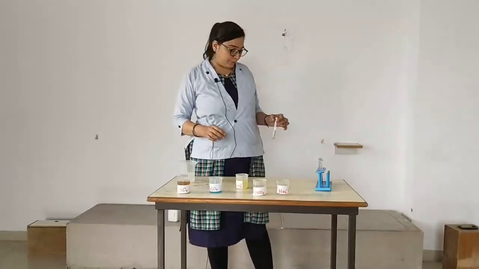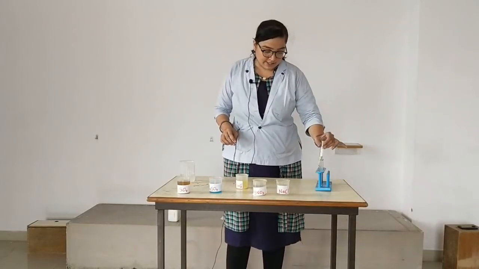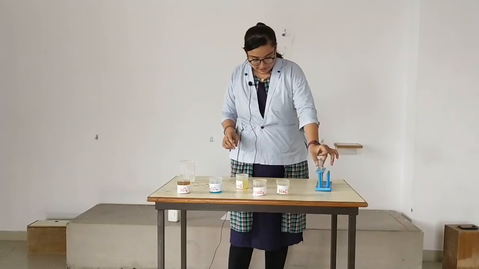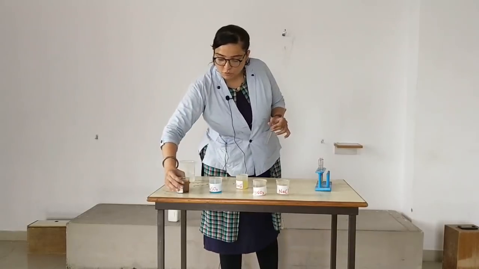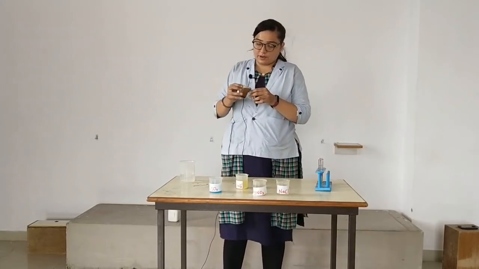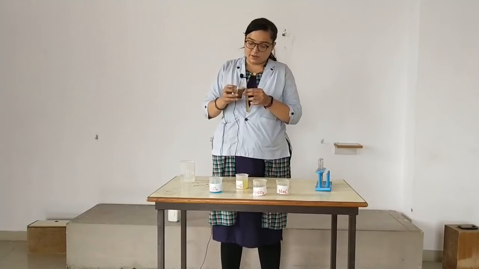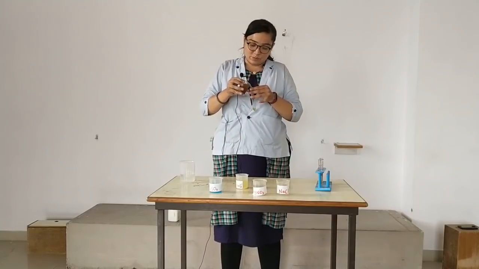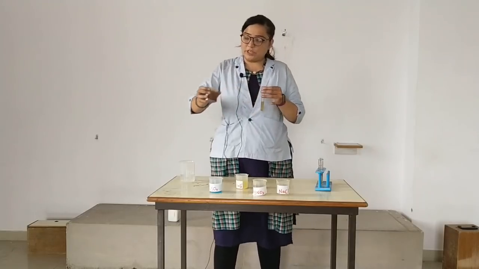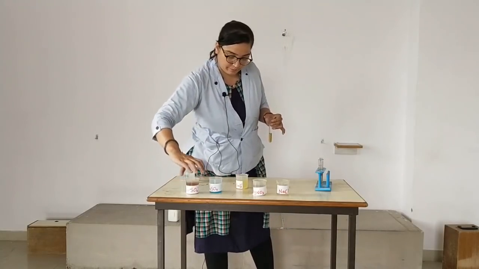Moving further, this is K4FeCN6. Next, FeSO4. A little bit of FeSO4 I'll take in this beaker, from this beaker to this test tube.